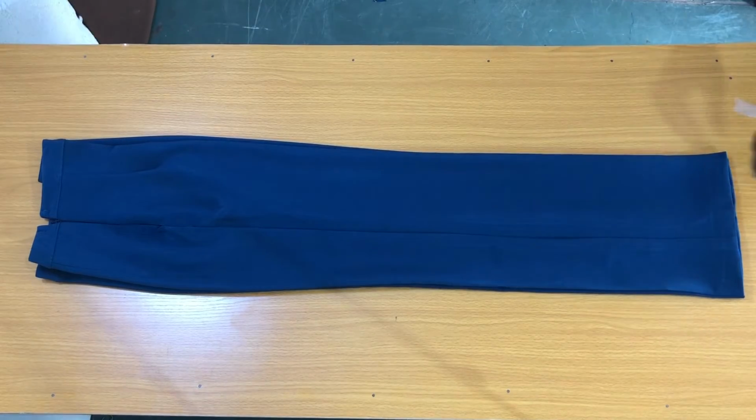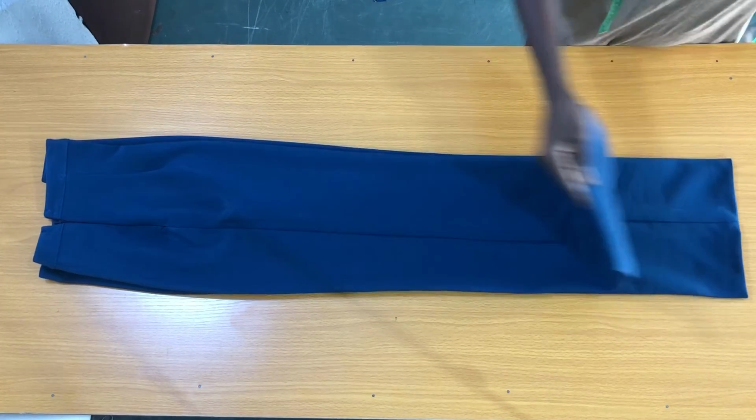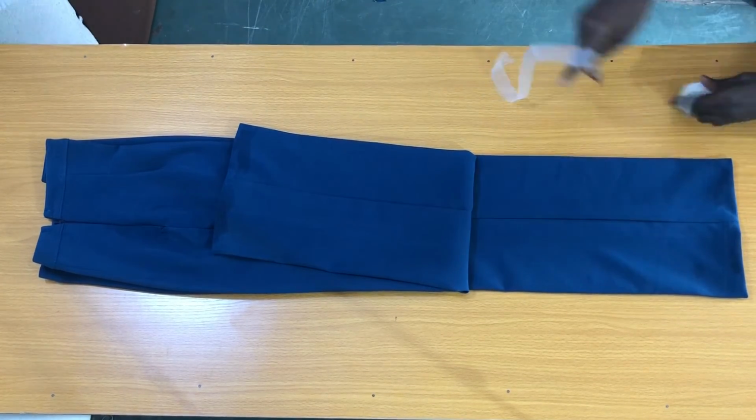So the final step is to insert the hemming gum into the folded hem. Then you should use a hot iron to melt the gum in between the fold.